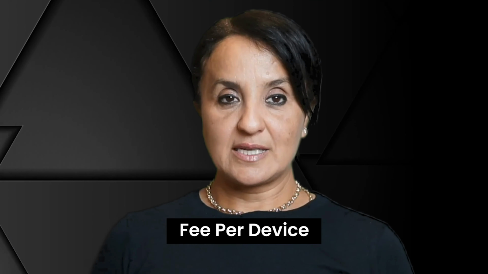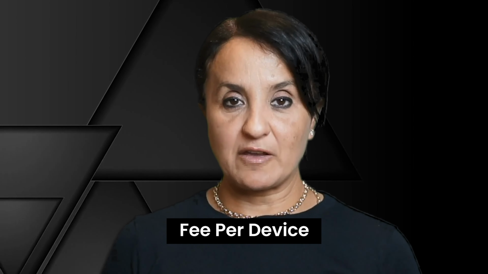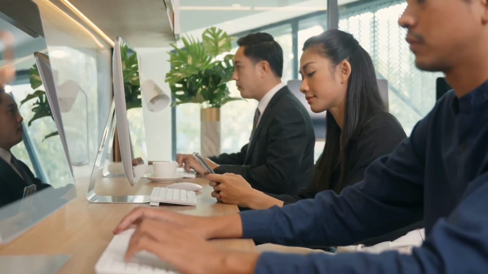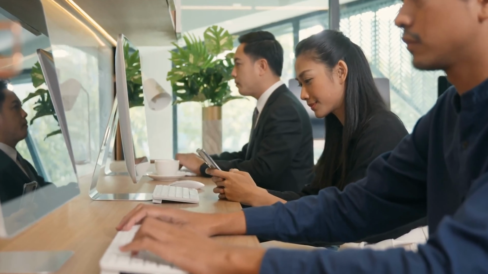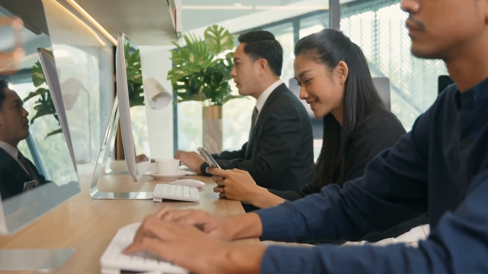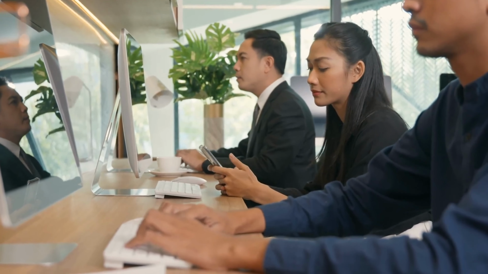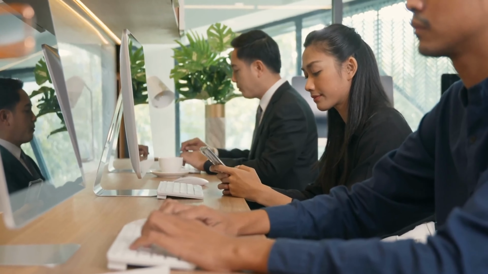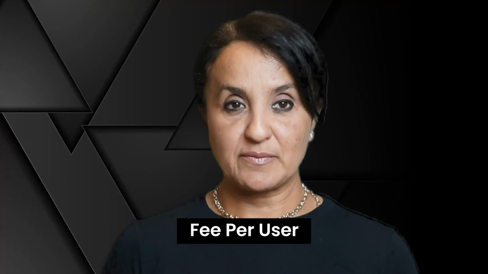Fee per device. It is a flat monthly fee per supported device. You and your customer benefit from this model since it reflects the amount of work performed over time. MSPs often charge one rate for endpoints and another for servers.